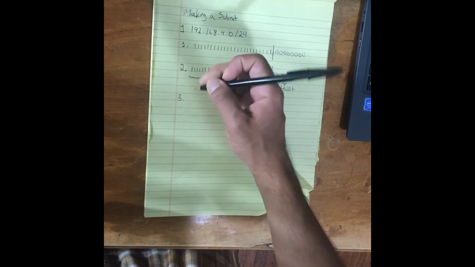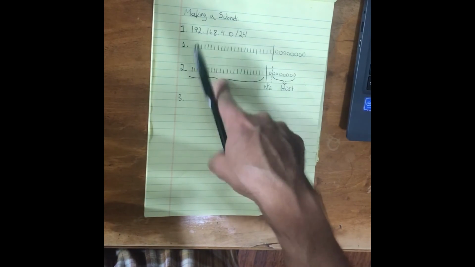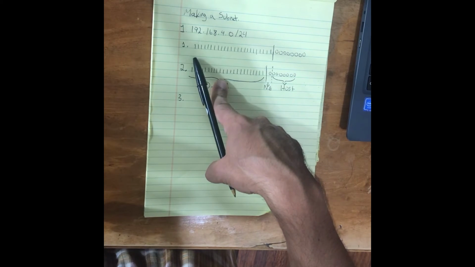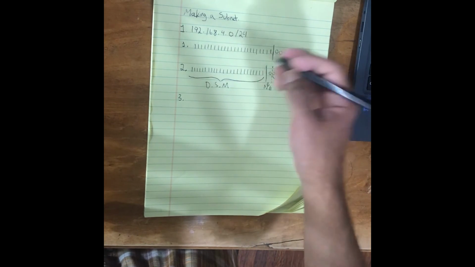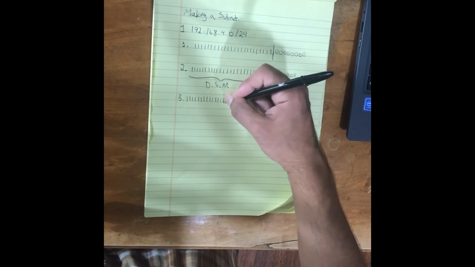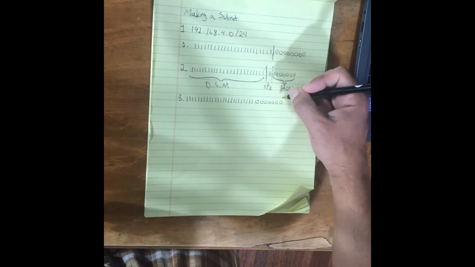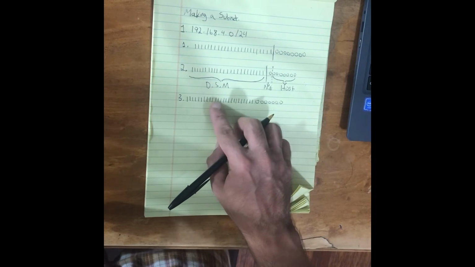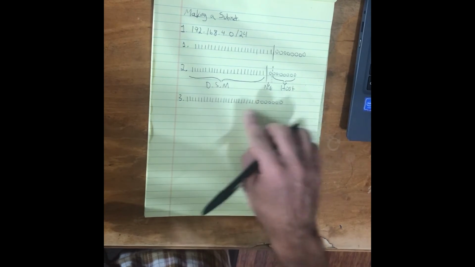On the third step, we need to convert this subnet mask into dotted decimals. So that's gonna be 25 ones and 7 zeros. Now we need to insert periods in between every 8 digits.